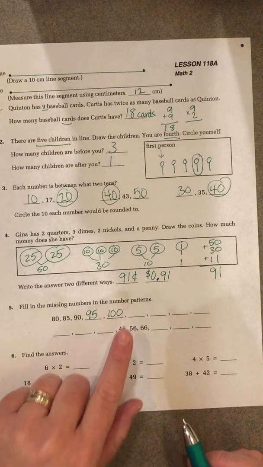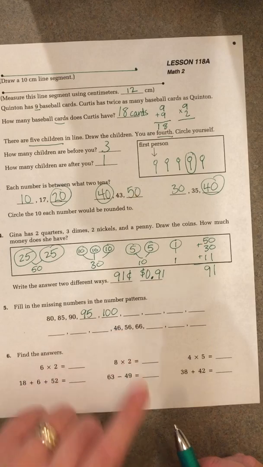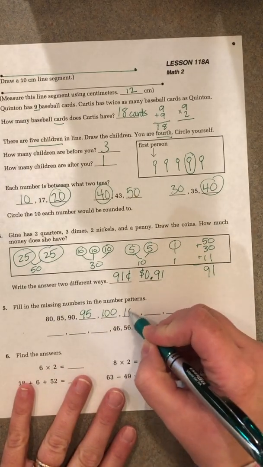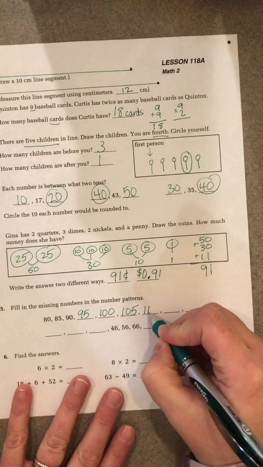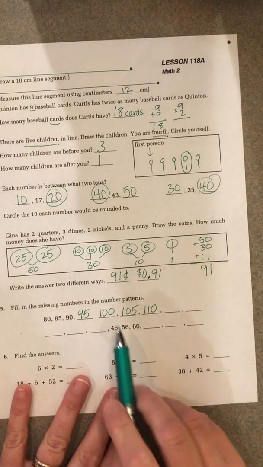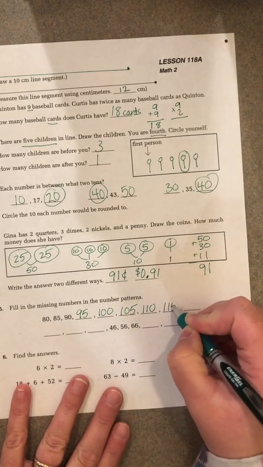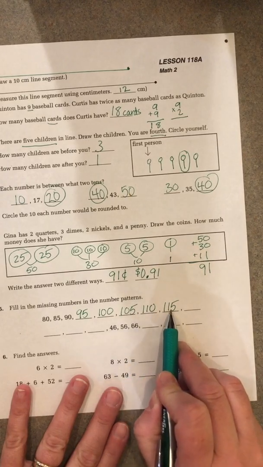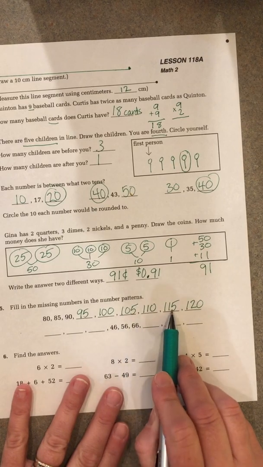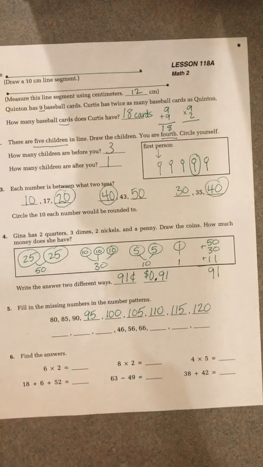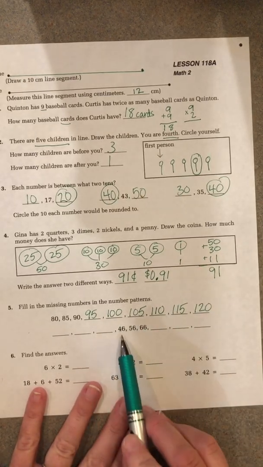So what's 100 plus 5? 105, right? 105. 5 more, 110. So now we start counting 5, 10, 115, 5, 10, 15, 120. So it's these numbers that we counted by at the beginning of the number line, but with 100 in front of them.